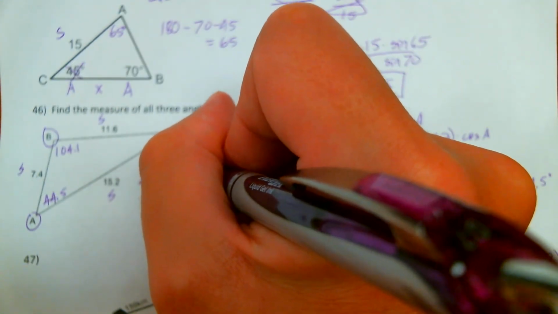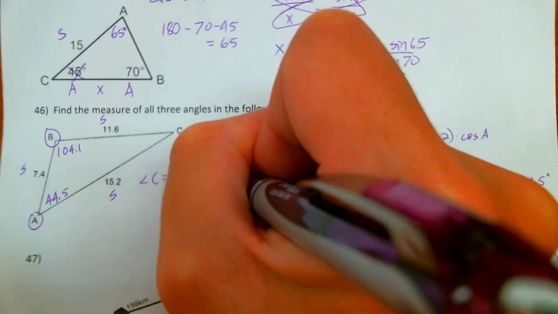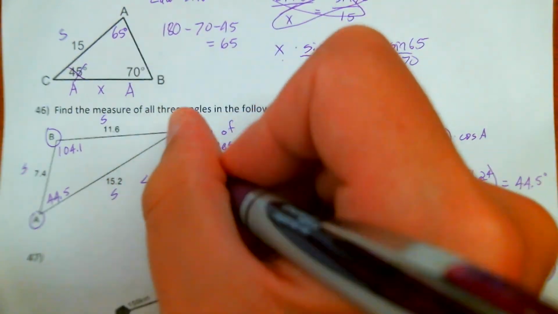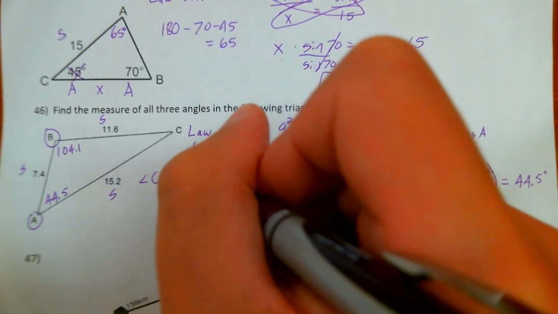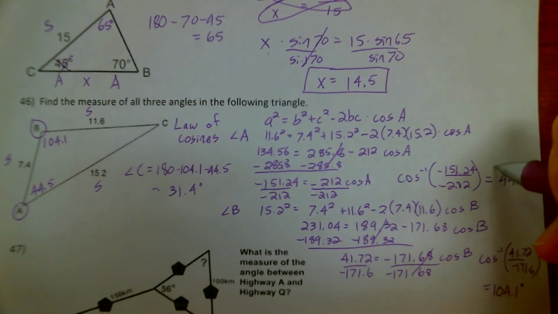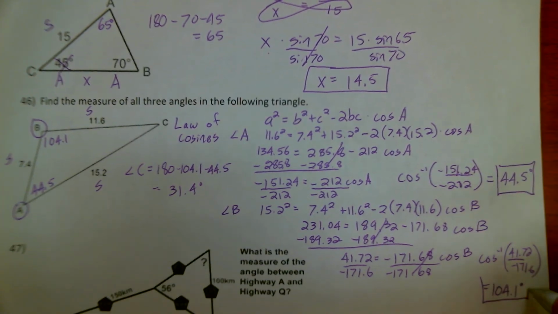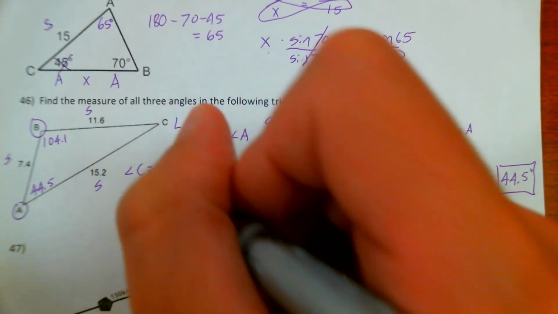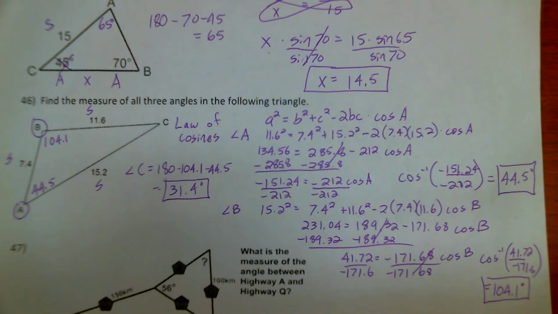So 180 minus the 104.1 minus the 44.5, and that gives me 31.4 degrees. Now, how could I check? I could take all three of these and add them up, make sure they add up to 180 degrees. For the sake of time, I'm not going to do that on the video.